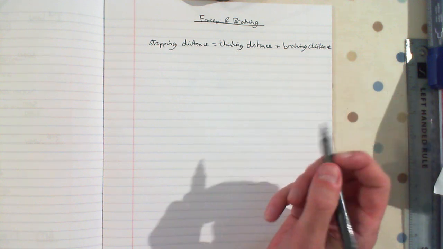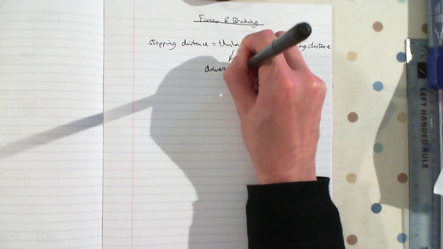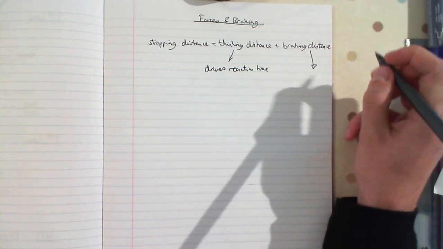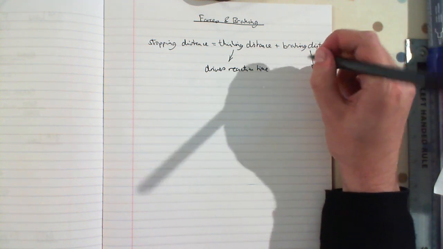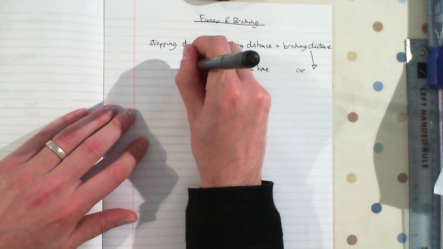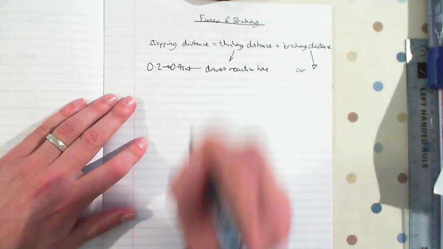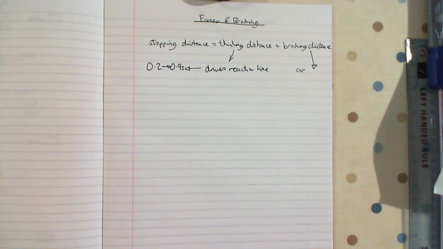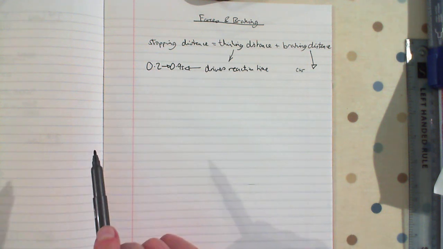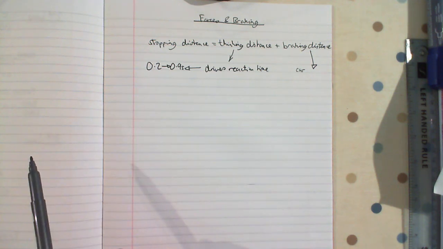is decelerating. So the thinking distance depends on driver's reaction time. And the braking distance depends on the car and the car's deceleration. Driver's reaction times are typically between 0.2 to 0.9 seconds. So generally, the more tired you are, the greater the value of your reaction time. The older you are, the higher your reaction time. The younger you are, the quicker your reaction time. The more alert you are, the quicker the reaction time.